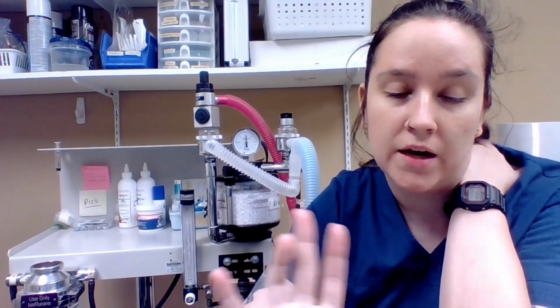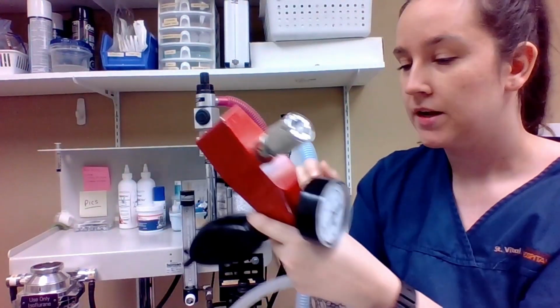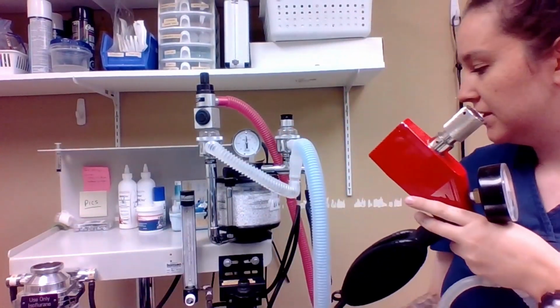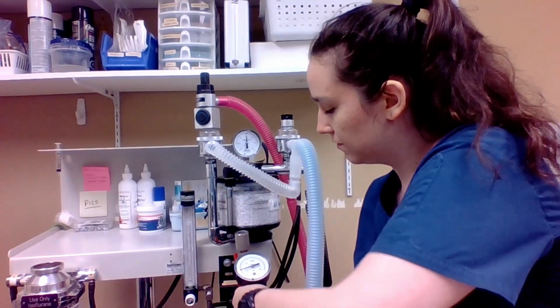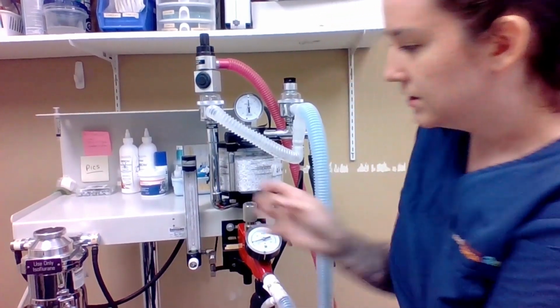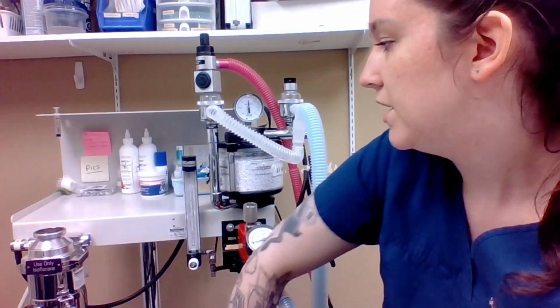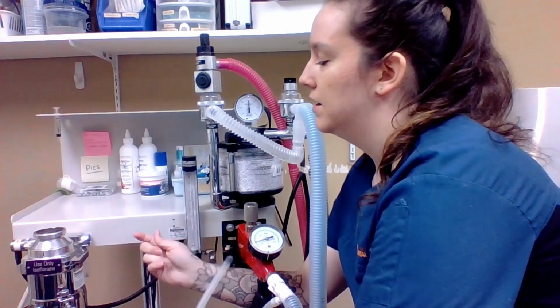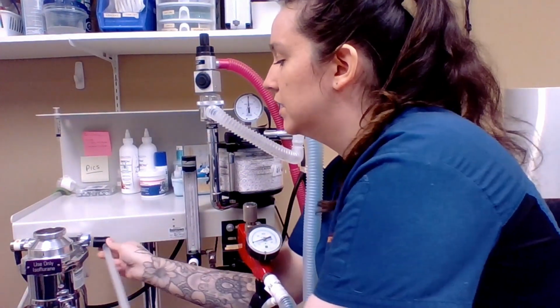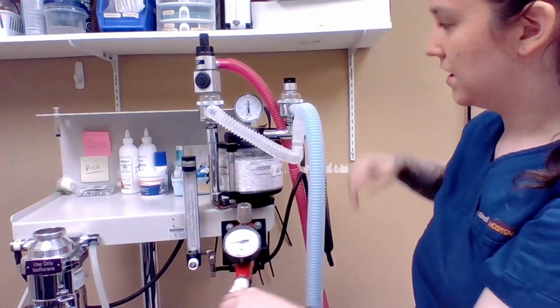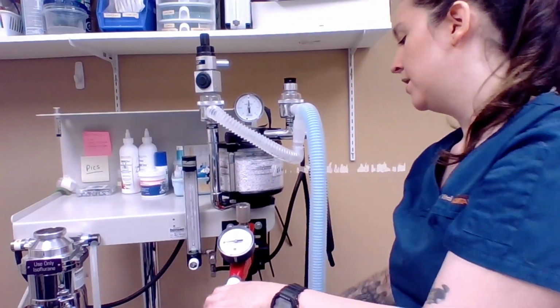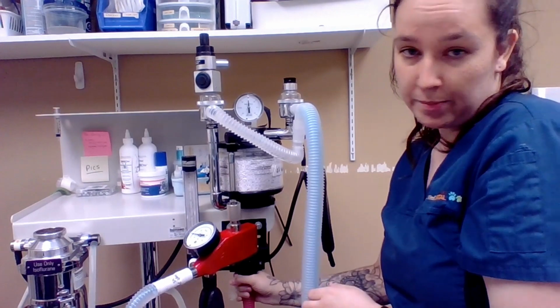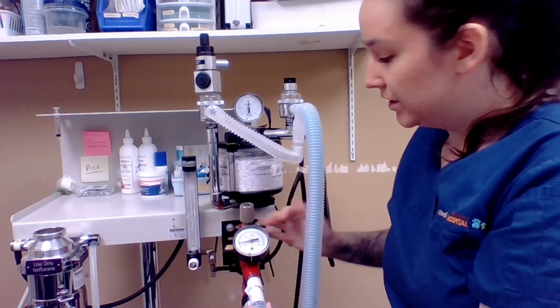Okay, so now we are going to add the Bain circuit attachment to our F-circuit rebreathing machine. So this is a non-rebreathing circuit. So we just have a couple things to change out here. This just sits right on this base here, and then all we have to do is disconnect our rebreathe system here from the outlet and add our Bain system to the outlet here. And then all we have to do is disconnect our scavenger and reconnect it down here to our Bain system. And now our Bain is good to go.